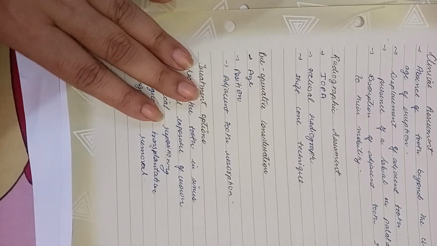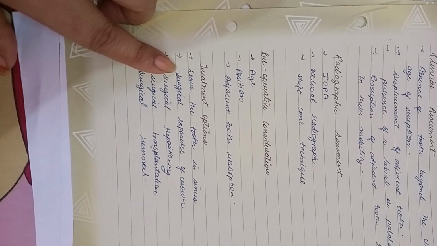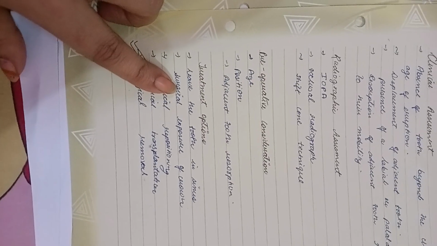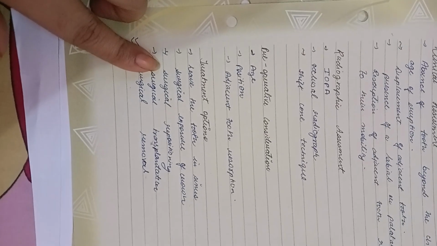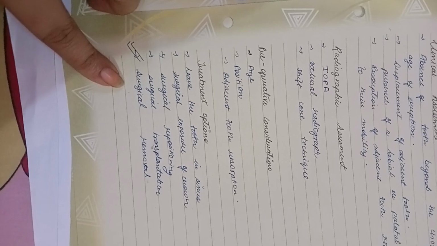What are the treatment options? First is to leave the tooth in the sinus. Second is surgical exposure of the crown. This is mainly done for orthodontic purposes. Then surgical repositioning, surgical transplantation, which is very less followed, and surgical removal.